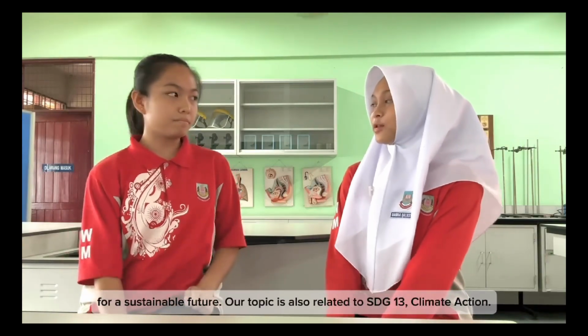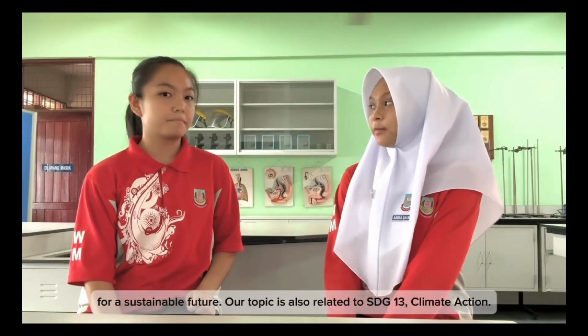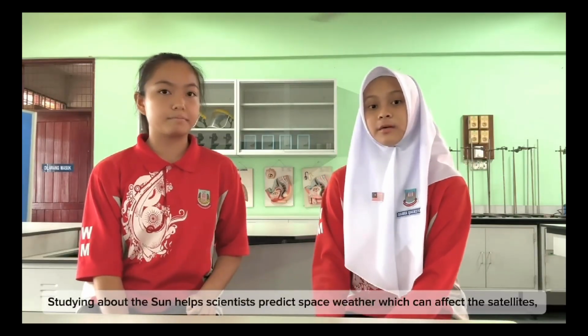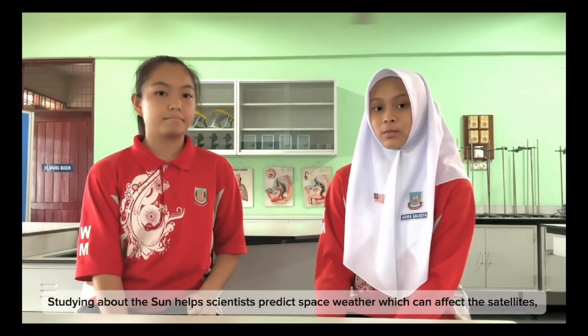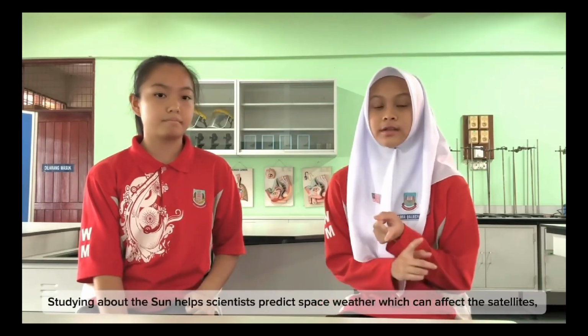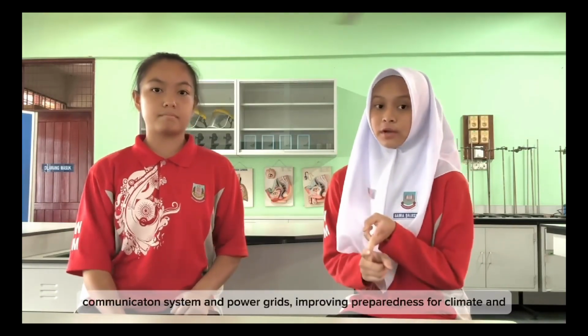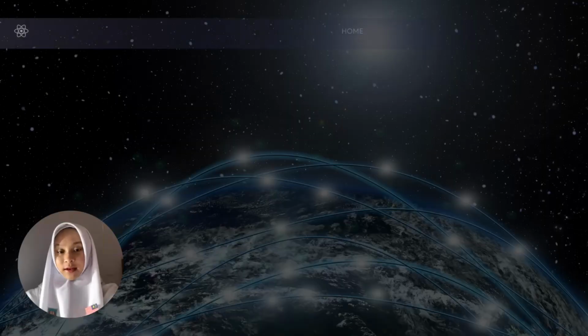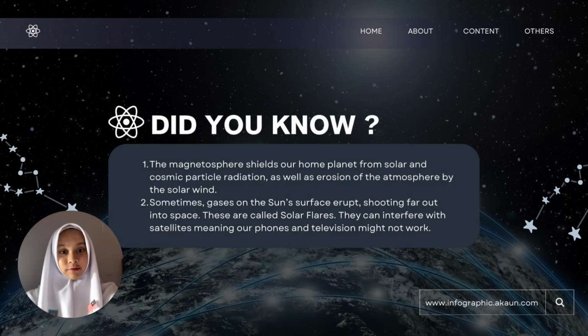Our topic is also related to SDG 13, climate action. Studying the sun helps scientists predict space weather, which can affect satellites, communication systems, and power grids, improving preparedness for climate and environmental challenges. Did you know the magnetosphere shields our home planet from solar and cosmic particle radiation, as well as erosion of the atmosphere by the solar wind?